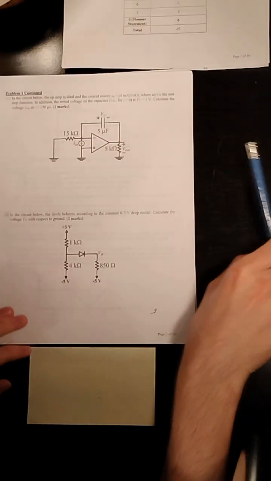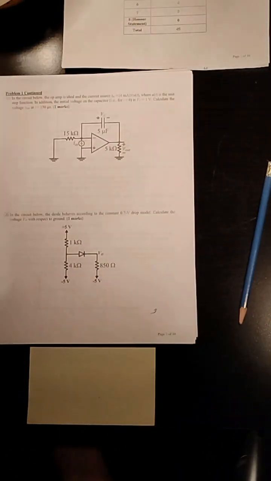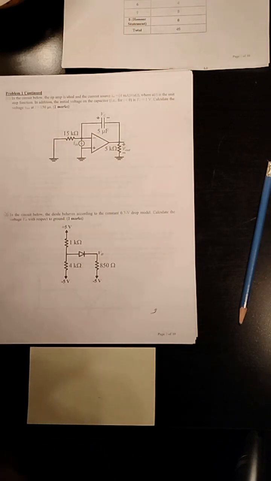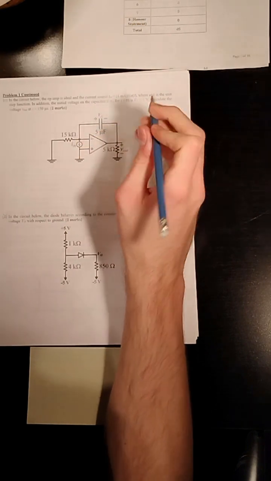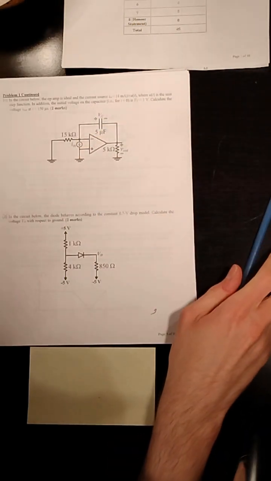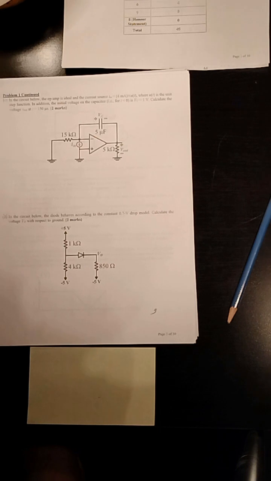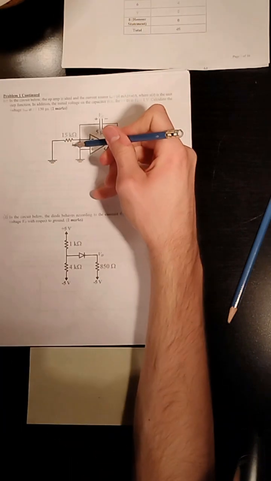This problem C is an interesting one. In the circuit below, the op-amp is ideal, and the current source, this is your current source, I in, is given by 4 milliamps times the Heaviside function of T, where the Heaviside function of T is the unit step function.